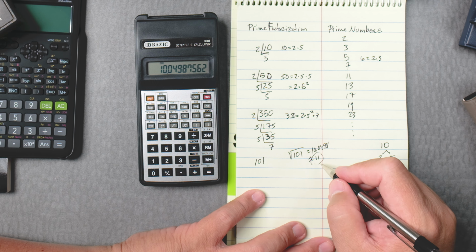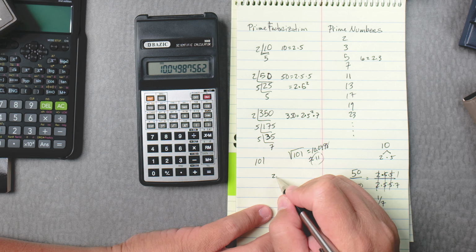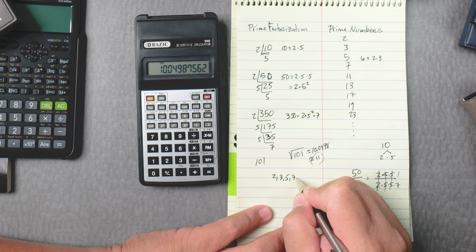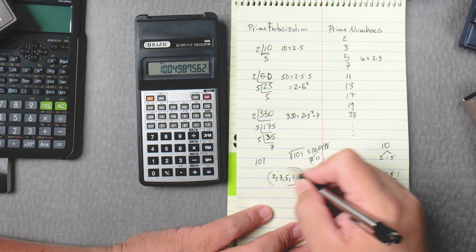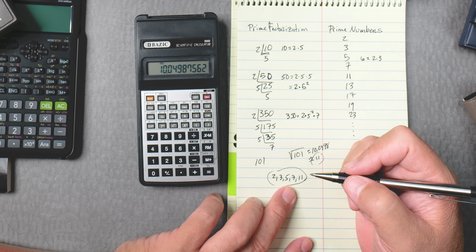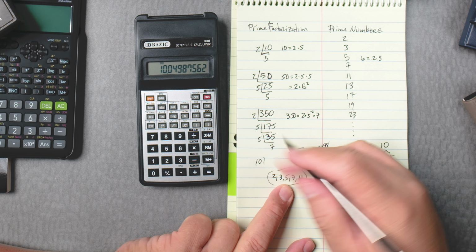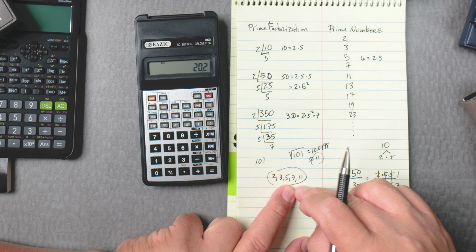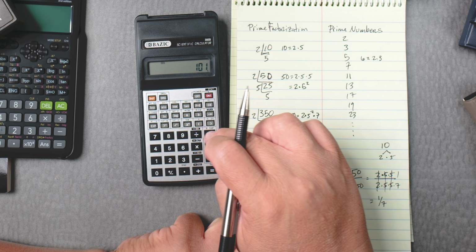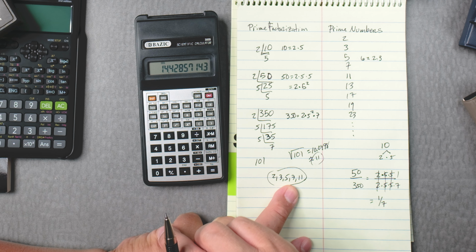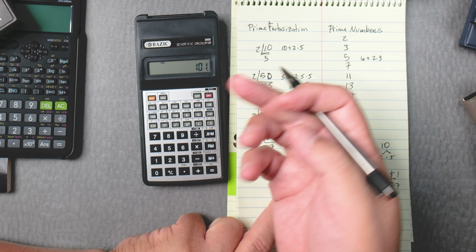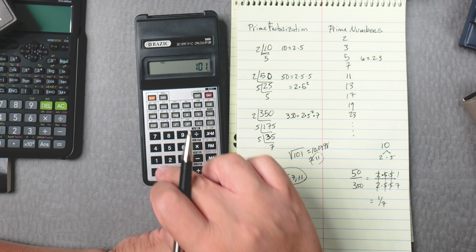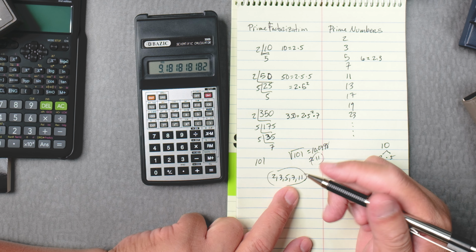So we know that we have to try 2, 3, 5, 7, and 11. Try these numbers out, see if they go into 101 evenly. If not, it's prime. I think I did 5. Yeah, I did. 101 divided by 7 equals? Nope. Make sure you type the number in right. Divided by 11. That happens a lot. Equals.